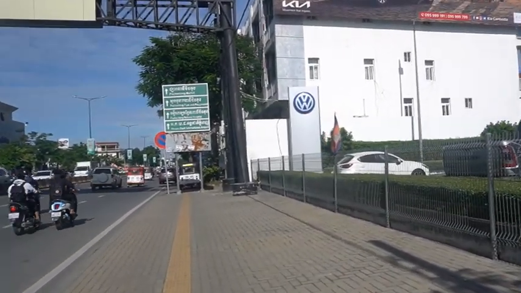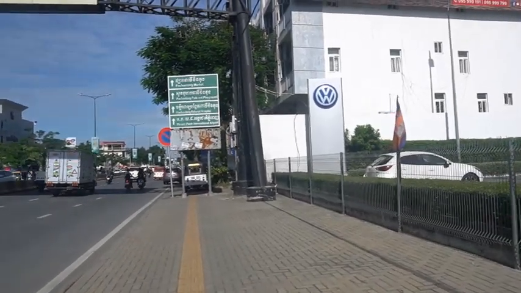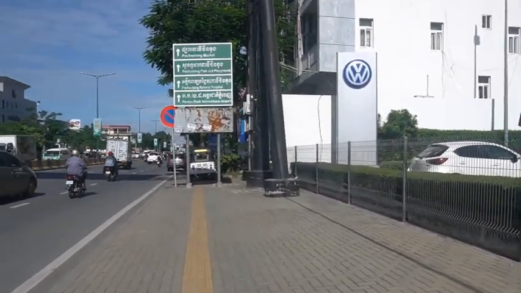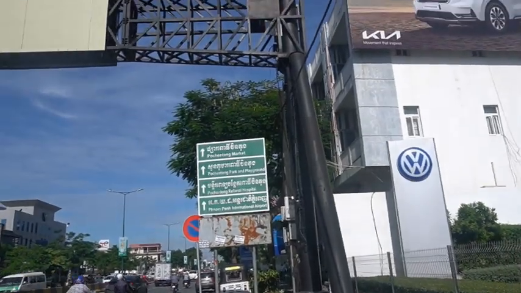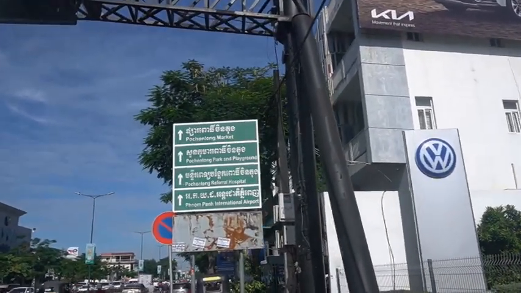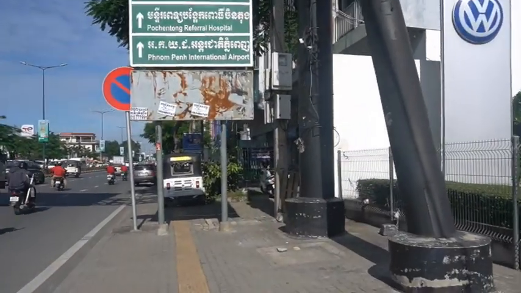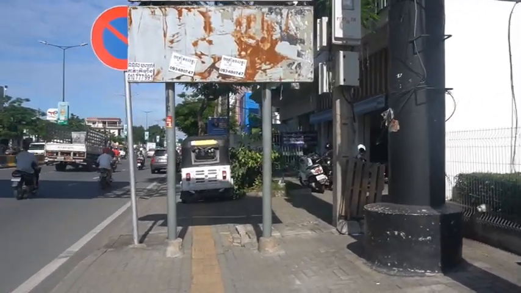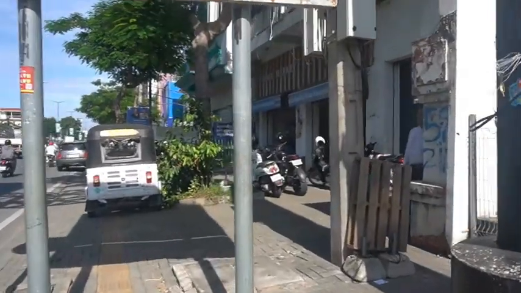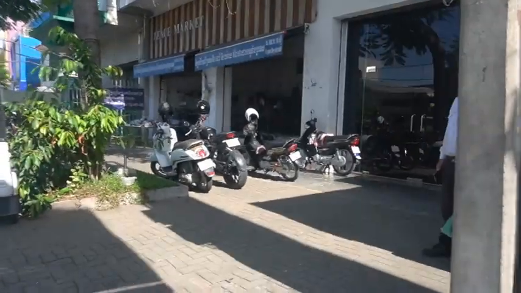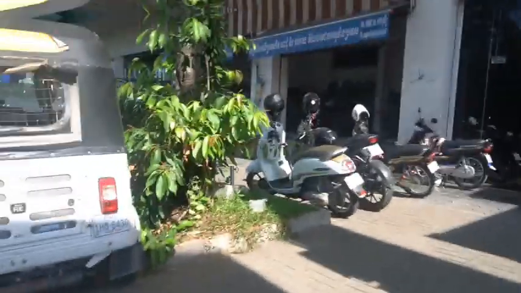Although when I showed you the markets, I did show you one that was a little bit north, but the area generally north of Russian Federation Boulevard in Sen Sok is fairly poor, poor to middling, let's say. So let's get up to the corner and make a turn.